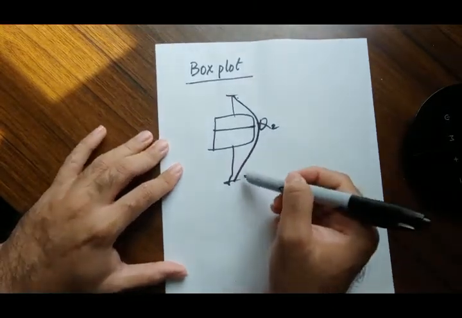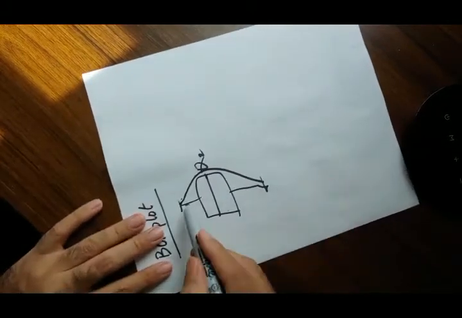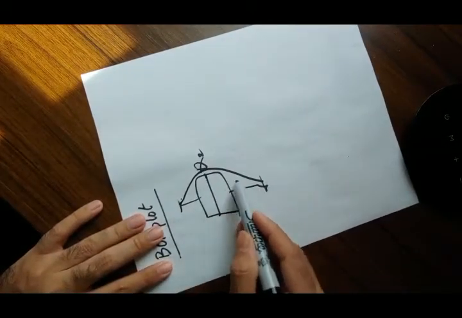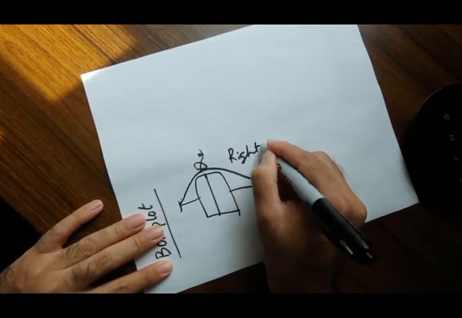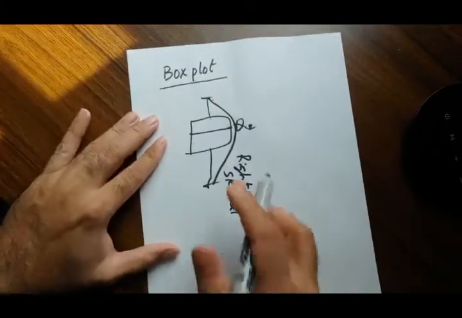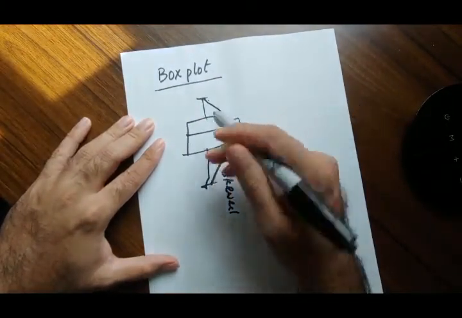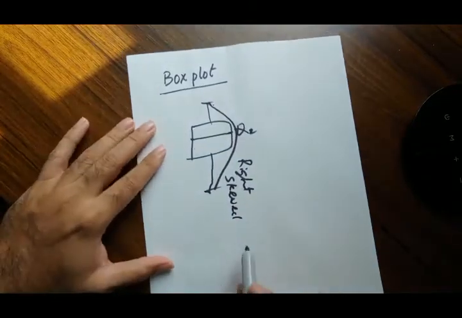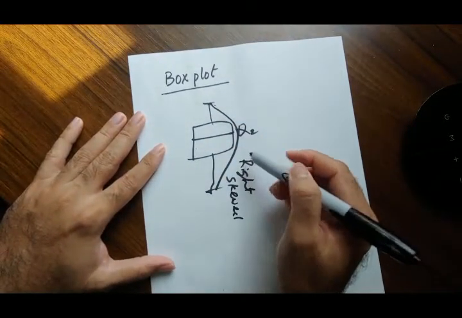This side is dragging on. So if I do this direction, you can see that this is dragging on the right side. So this is right skewed. And similarly, depending on the position of the median with respect to the whiskers, which end is longer, we can conclude about the shape of the distribution.